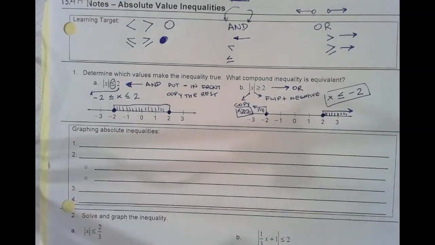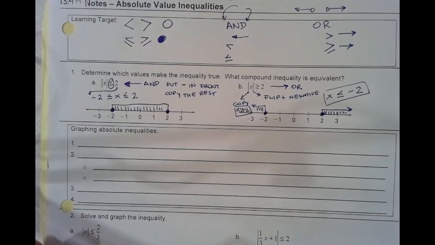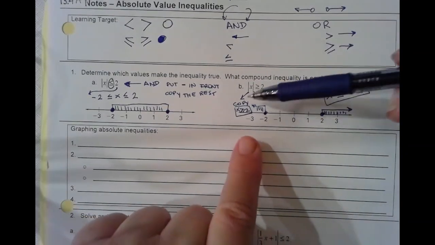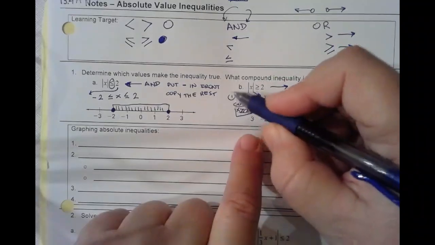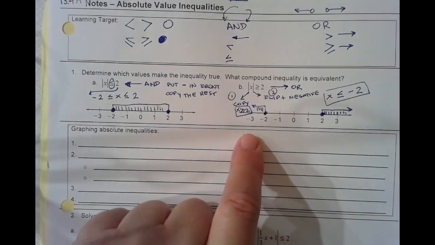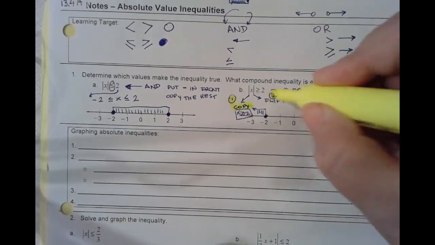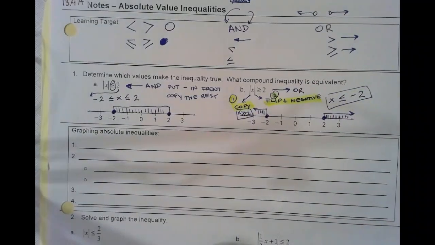My or statement points away. So in or, one more time, the first one is copy, and the second one is flip and negative.